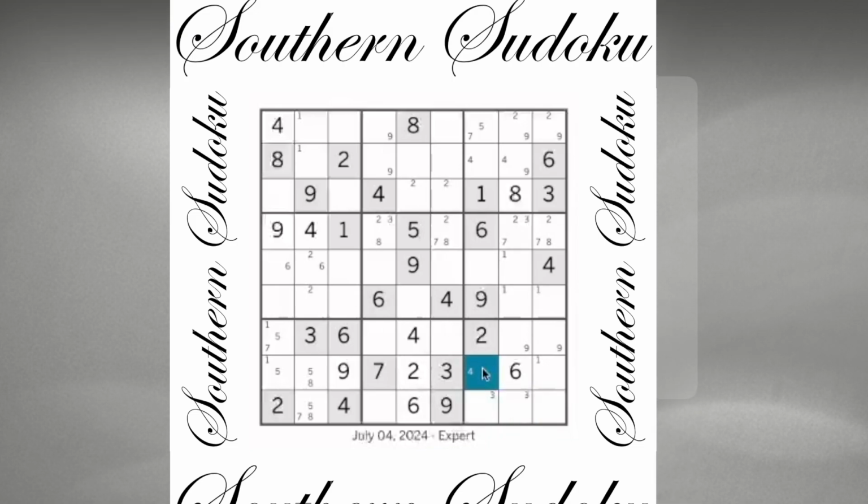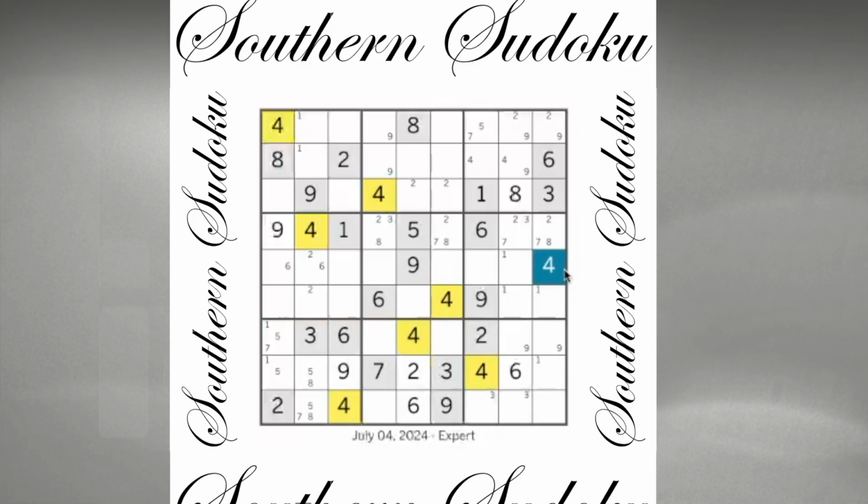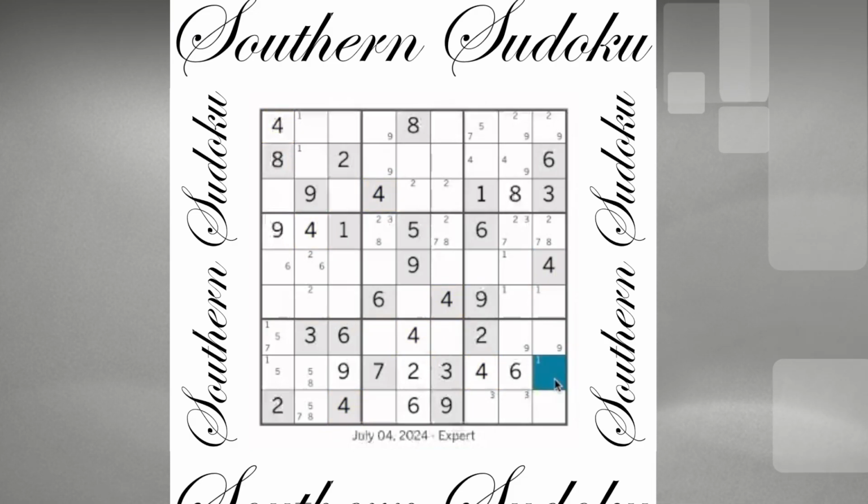Which means that has to be a 4, because of this one, that one. So now we only have 3 blocks left for a 1, 5, and 8. Problem with this one is it can be any of those 3: 1, 5, or an 8.